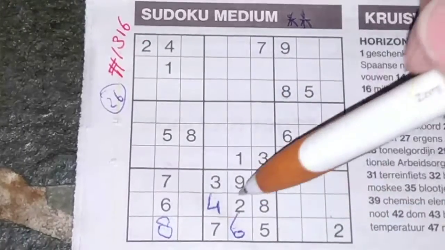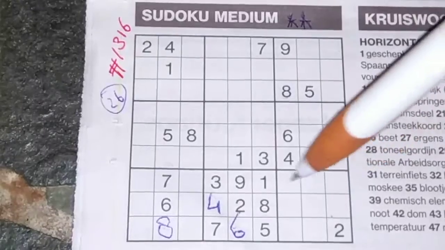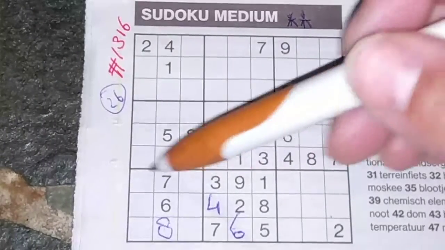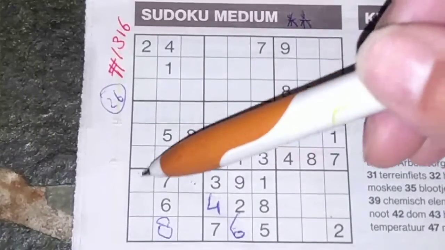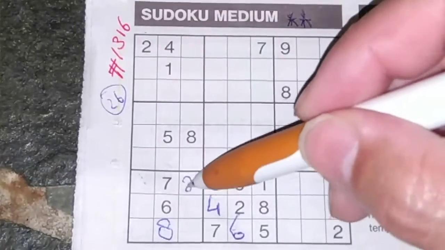2 in this row, 2 in the row above. So in that row, the only 2 places for the 2 should be here or there. We see here already a 2, no 2 there. 2 should be there.